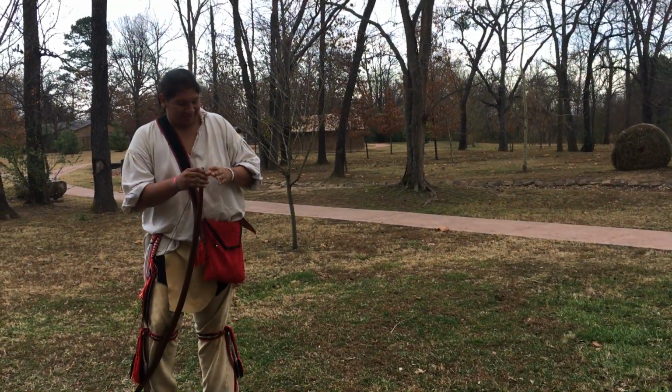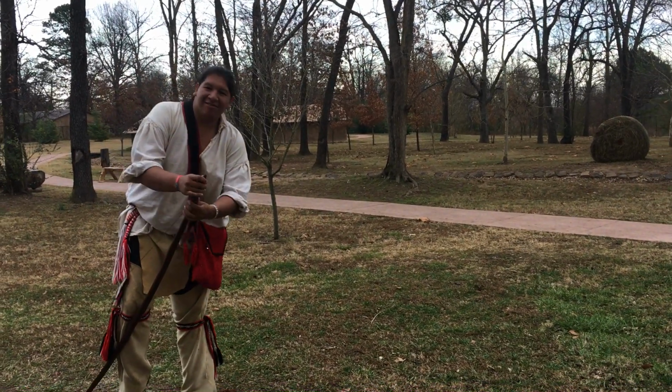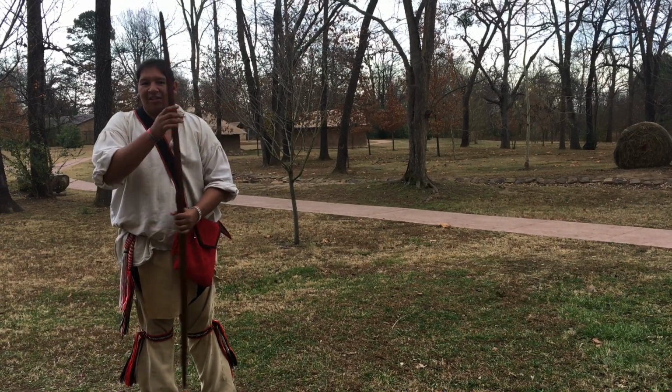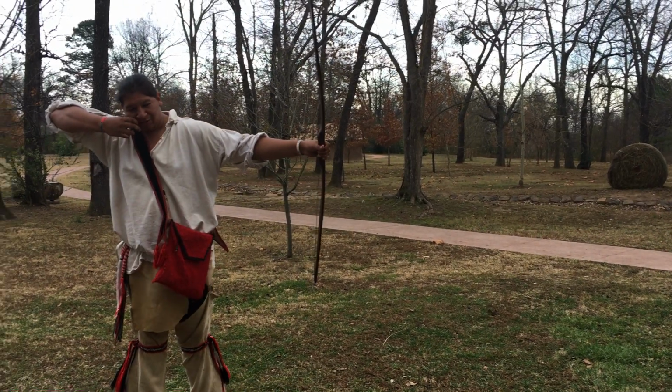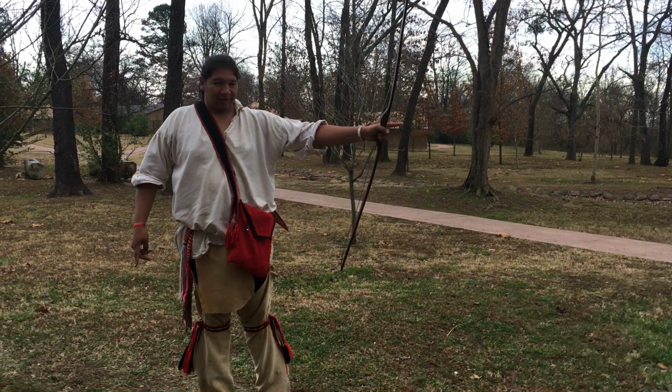How do you know how to aim? Basically, what I was doing right there was just a snapshot. Pull back and let go. But when we actually do hunt, we actually do aim. Pull full draw back, anchor, and look down the shaft of the arrow itself. Kind of like pointing your finger.